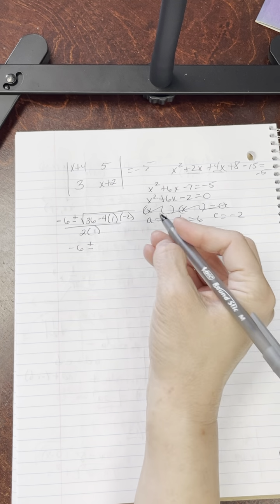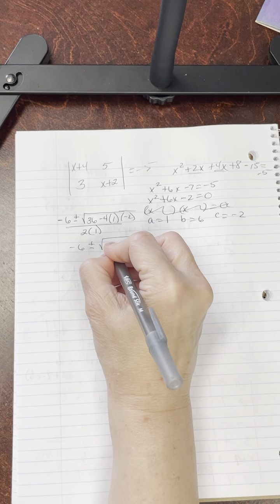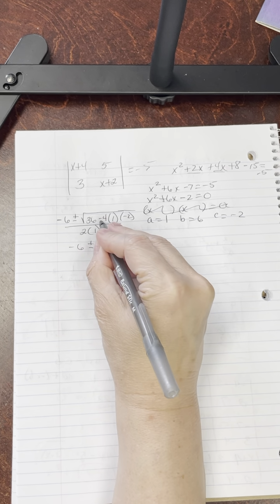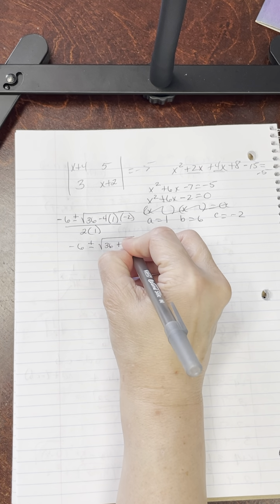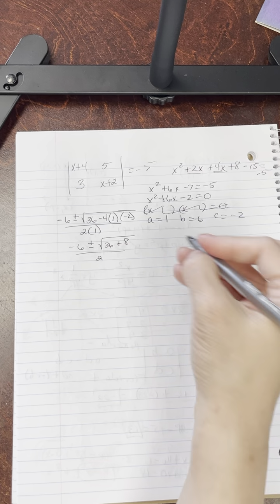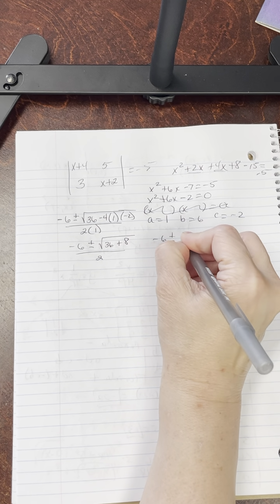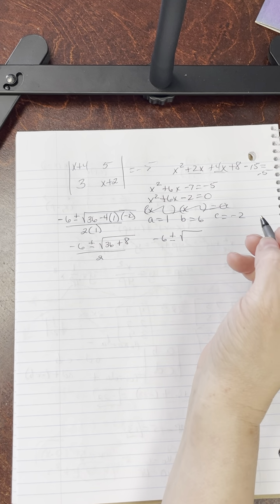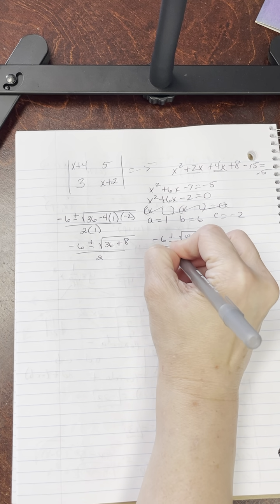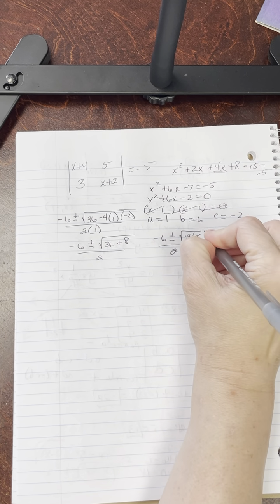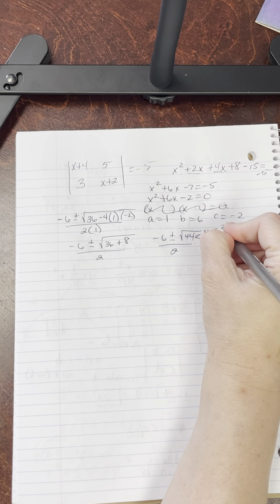-6 plus or minus the square root of 36, minus 4 times 1 times -2 is +8, all over 2. -6 plus or minus the square root of 44 all over 2. 44 can split to 4 and 11, 2 and 2.